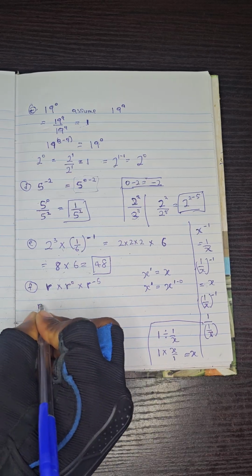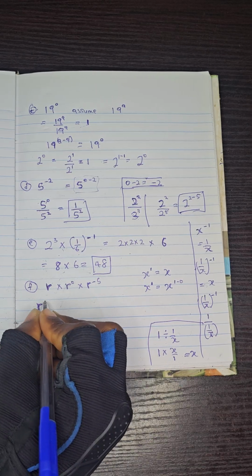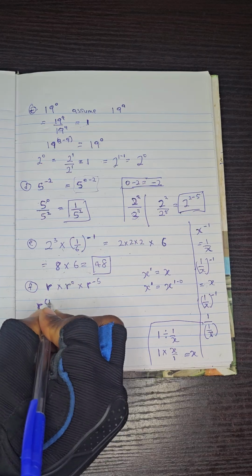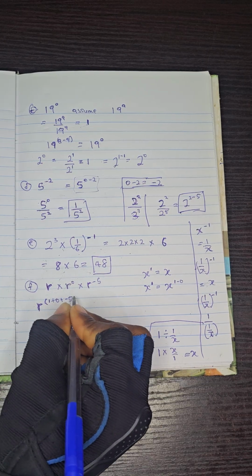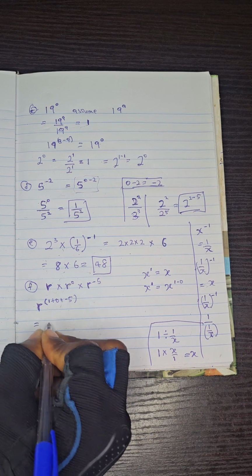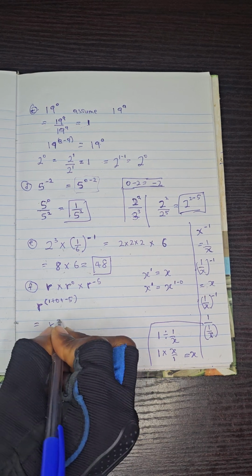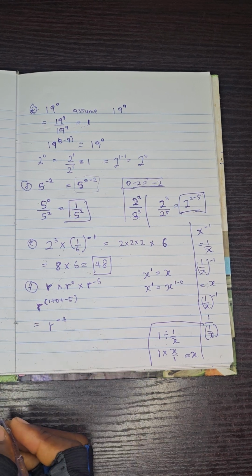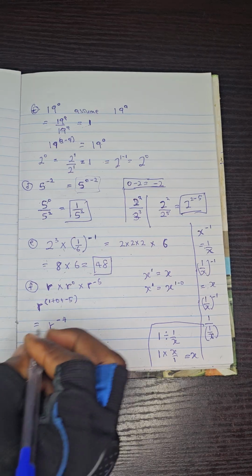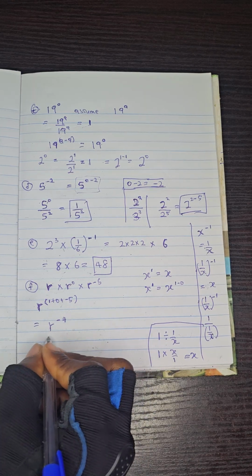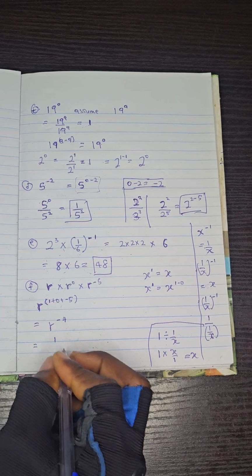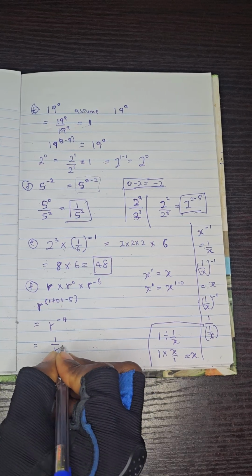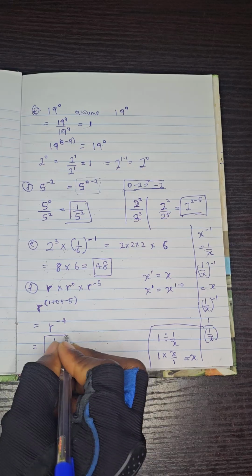It means that we can add the power. So this is now the same thing as r raised to power 1 plus 0 plus minus 5. This is the same thing as r raised to power what? Minus 4. And according to our law of indices, when you have minus, it will be 1 over that value. So this is equal to 1 all over r raised to power 4. This is your answer.